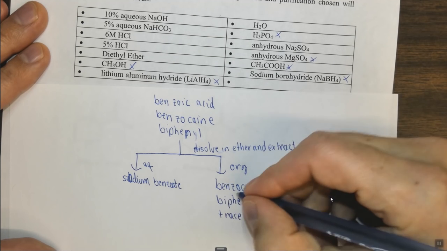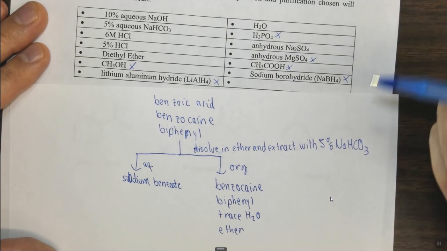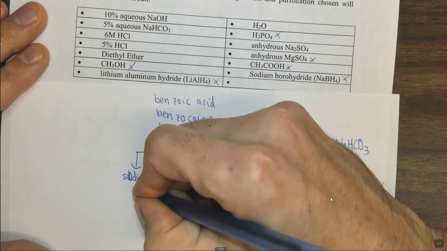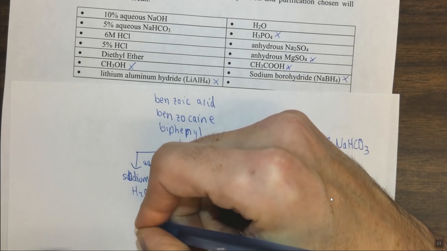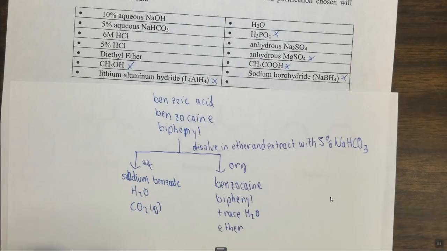And if you want, I think it's optional, I'm going to put ether over here, because organic layer implies that there's ether. Now when we get our sodium benzoate, what else is going to be there? Water you could put there, and possibly CO2 gas bubbling out.